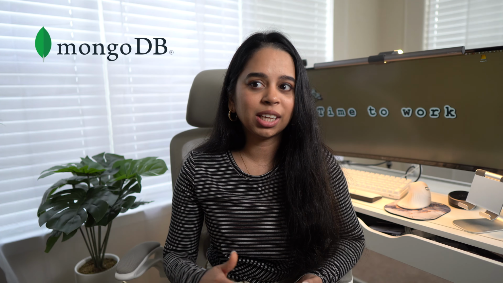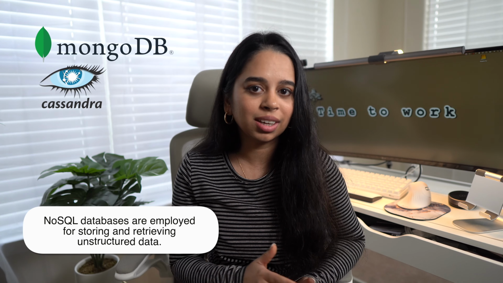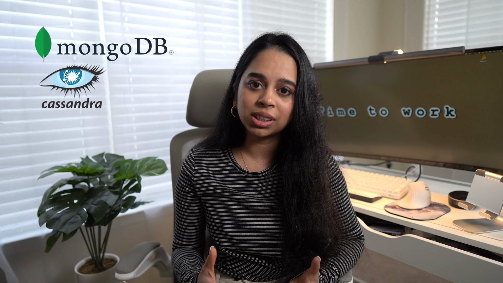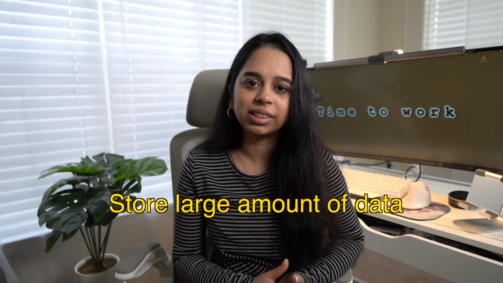NoSQL databases such as MongoDB and Cassandra are used to store and retrieve unstructured data, and NoSQL databases are great for applications that want to store a large amount of data and are often used in big data and real-time applications. The choice of which database to choose depends on your specific needs.